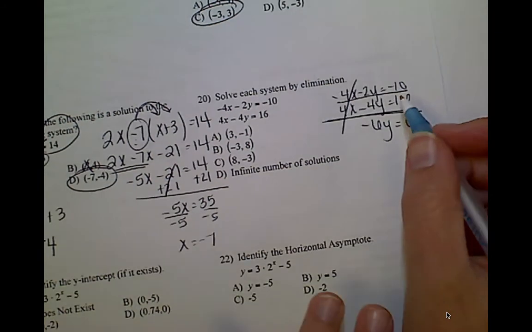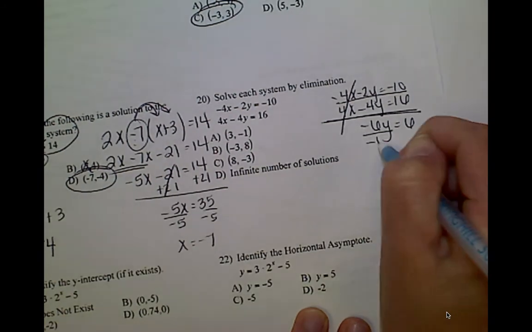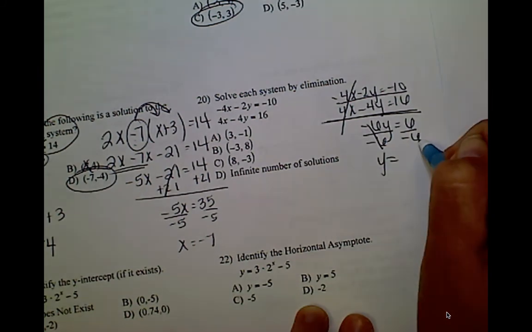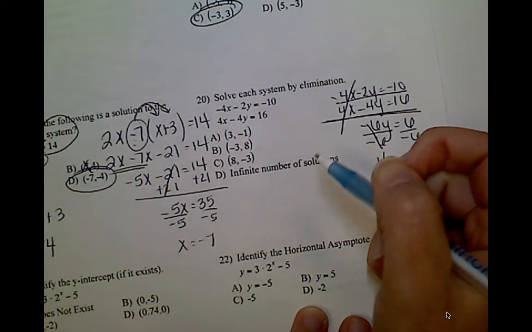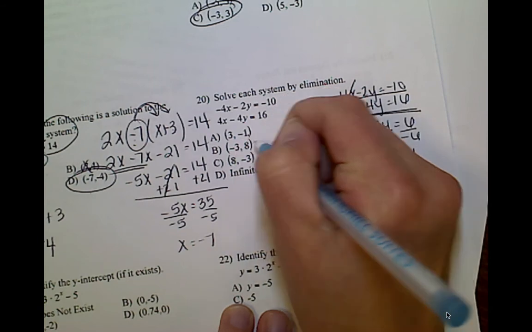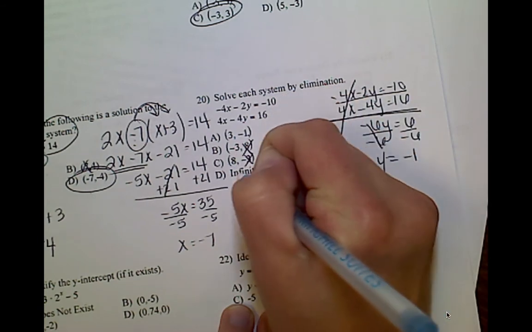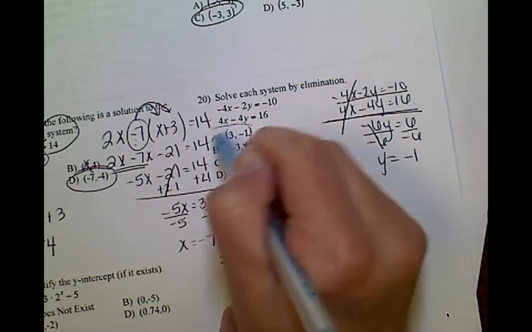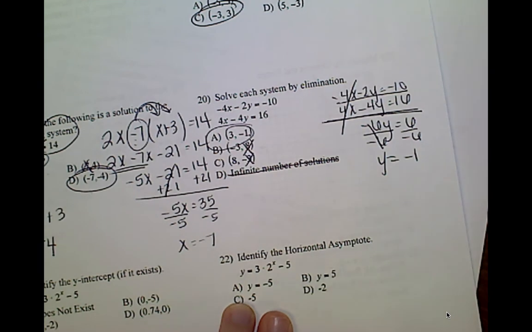I'm going to solve for y, so I'm going to undo the multiplication by dividing by 6. And y is going to equal 6 divided by negative 6, which is negative 1. So this one has a y value of negative 1. This one does not. This one does not. And it can't be infinite if we know that the y value is going to be negative 1. So it's going to be A, but I'm going to go ahead and finish it.